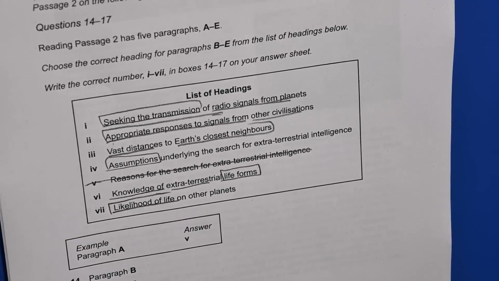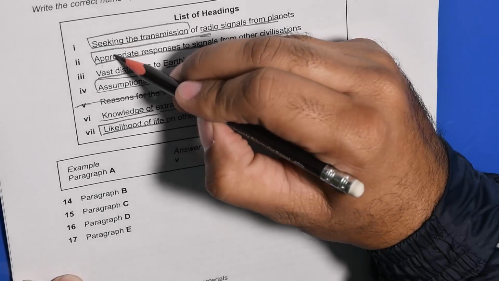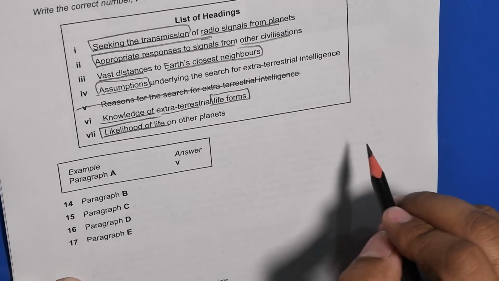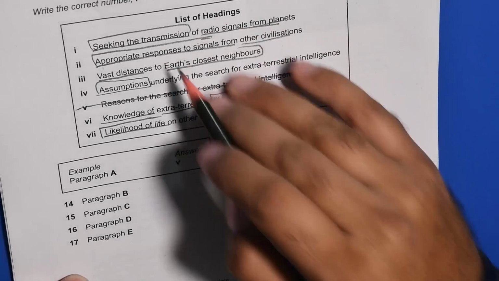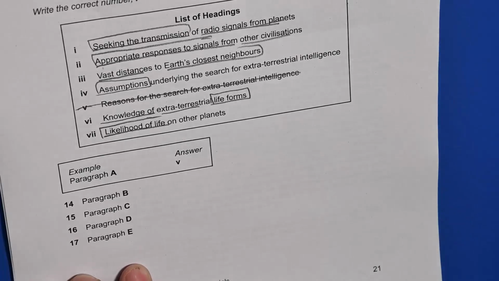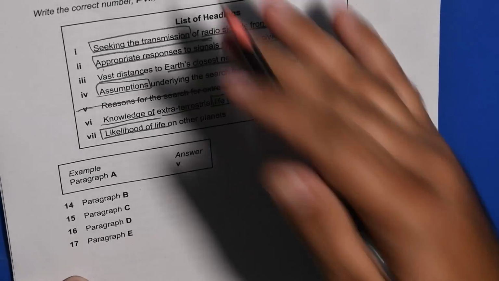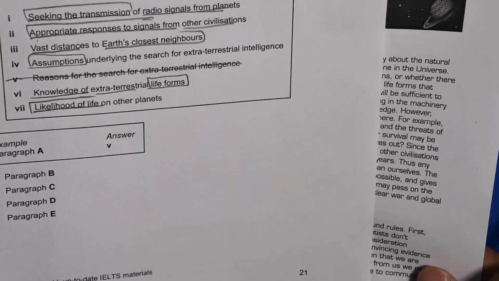Now remember, the questions are 1, 2, 3, 4, and the options are 1, 2, 3, 4, 5 and 6. So it means 2 headings are extra, so you have to be very careful. Whenever you do list of headings, it's a good idea to read the other questions beforehand, so that when you answer list of headings, you can do that too.